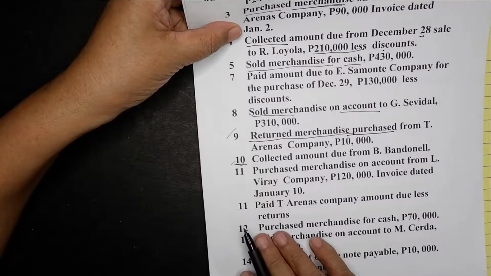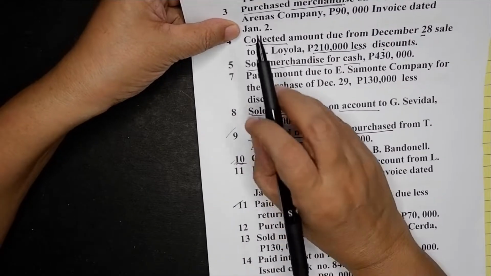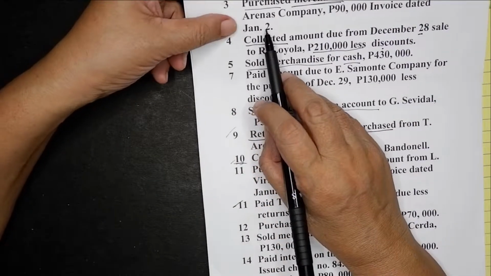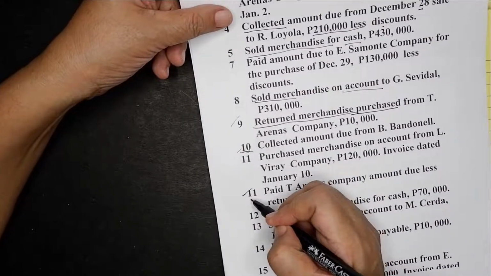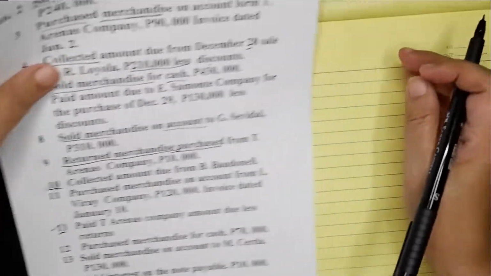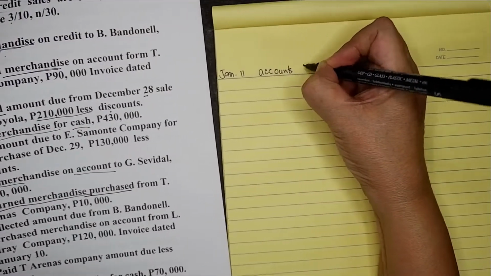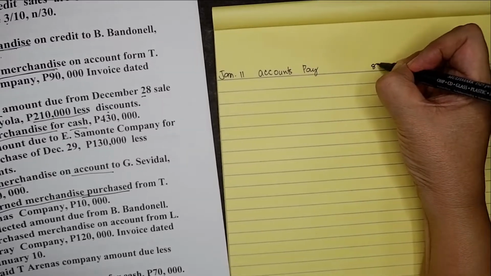The Arenas Company amount due. Okay, we pay it on January 12, that is 2 plus 10. So, it means we can still avail a discount because it is still within the discount period. So, again, debit accounts payable of 80,000.